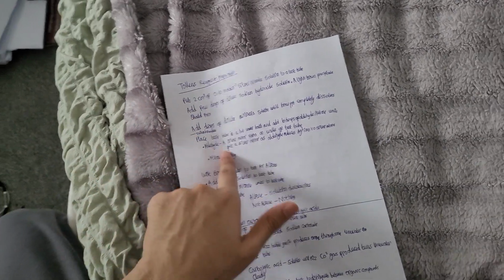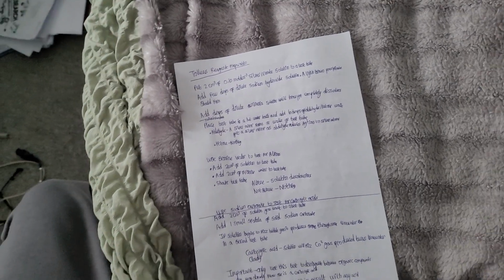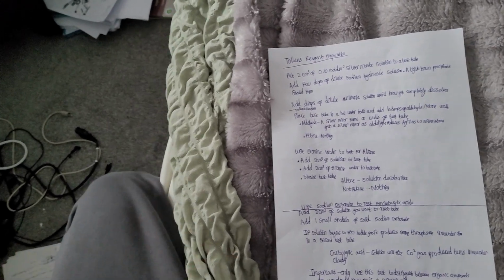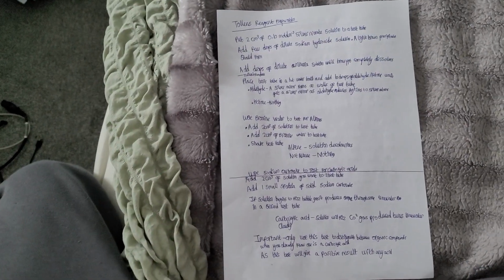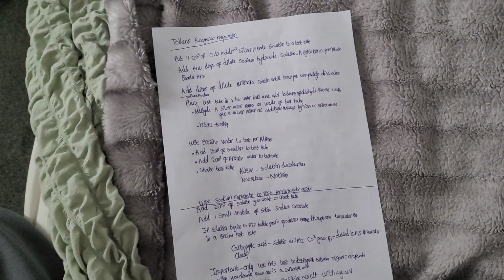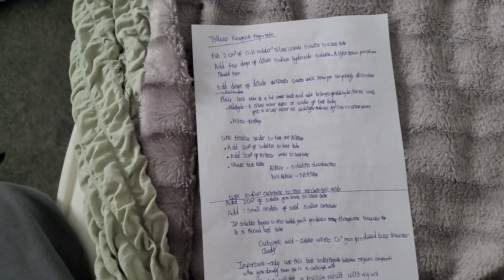Now, how to identify whether it's an aldehyde or a ketone. Place the test tube in a hot water bath. Add 10 drops of the aldehyde or ketone. Wait. If it's an aldehyde, a silver mirror forms on the walls of the test tube, as the aldehyde reduces the Ag+ ions to silver atoms. If it's a ketone, nothing happens. I should be more explicit: no reaction, no color change, no observation.